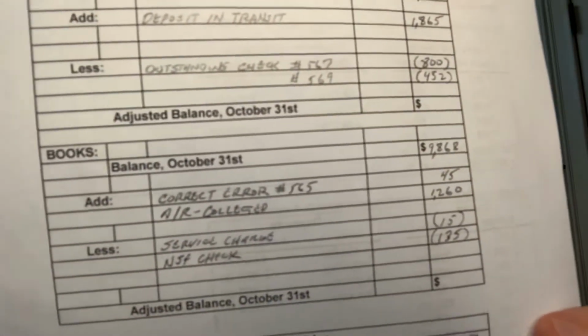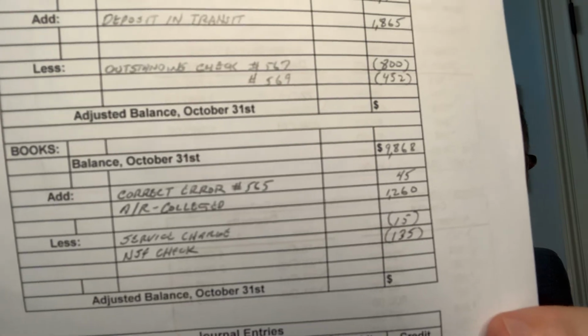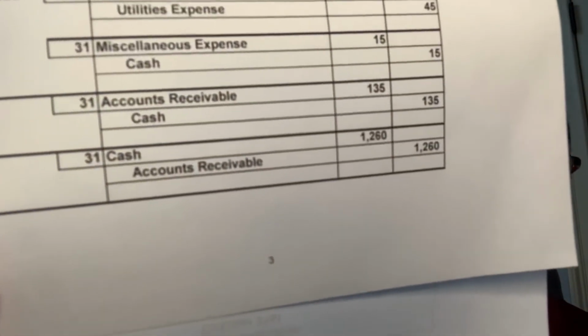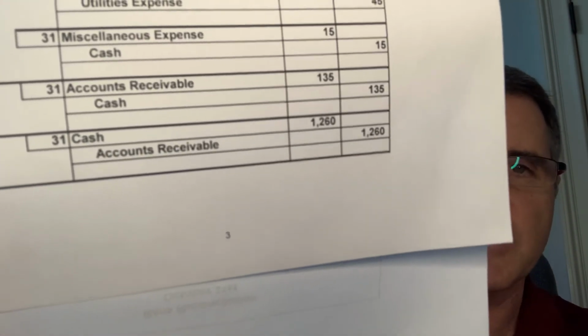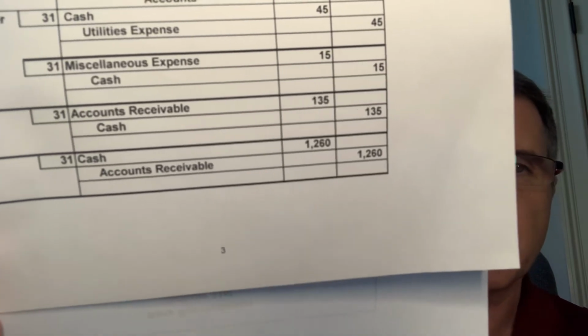So where are we going to adjust this? Again, we're going to adjust this on the book side, and it's going to be added under that section. So we're going to say something like AR collected. It's going to increase our balance down here, $1,260. Now, do we have to make a journal entry for that? Yes, we do. The journal entry is going to be a debit to cash and a credit to accounts receivable because it was a payment on account. So cash is going up, we're recording that cash coming in, and we're reducing accounts receivable because it was a payment of their account. All right, that's really it.